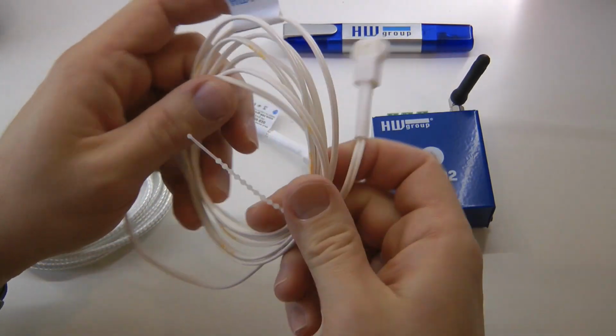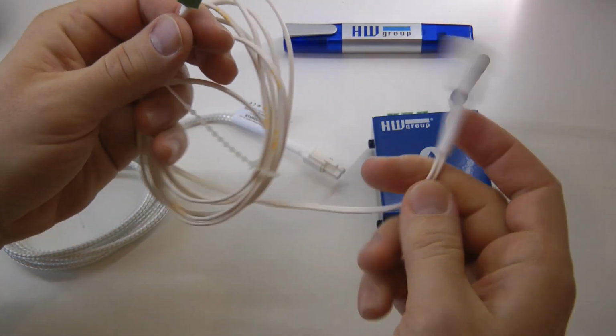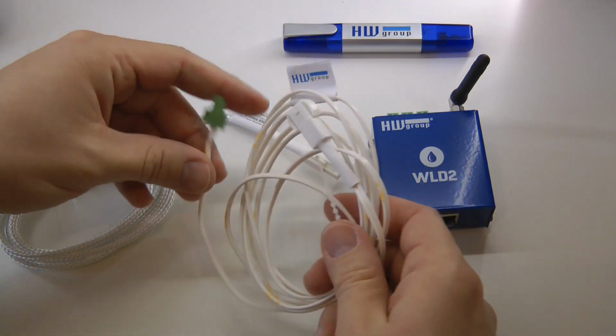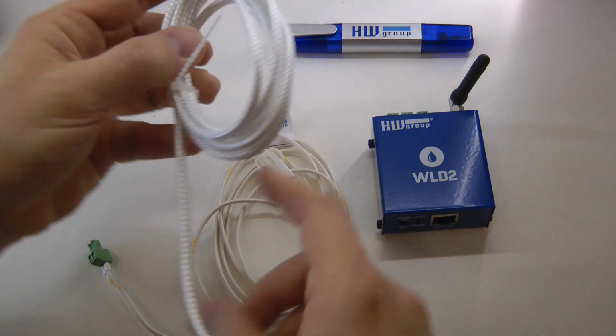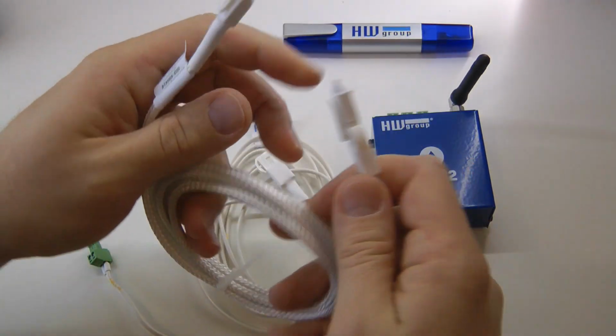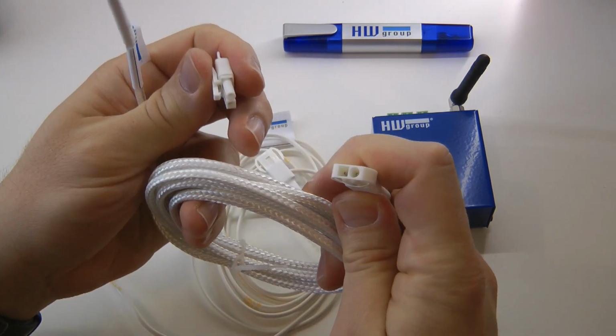And this wire itself is not going to detect water, so this is just an extension lead to get the wires between the device and the actual detector. And you have the detector cable, which is this braided wire. This one is also 2 meters, and that also has an end.